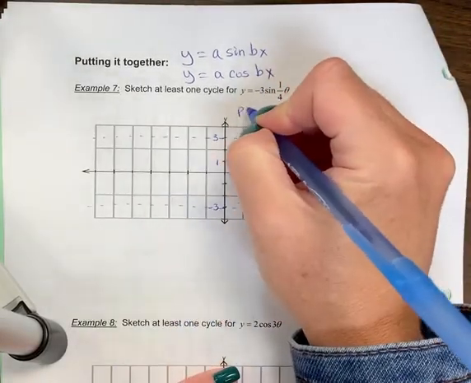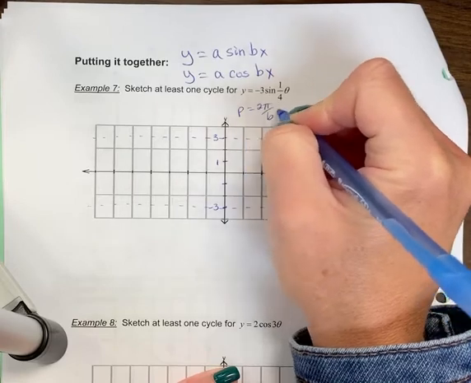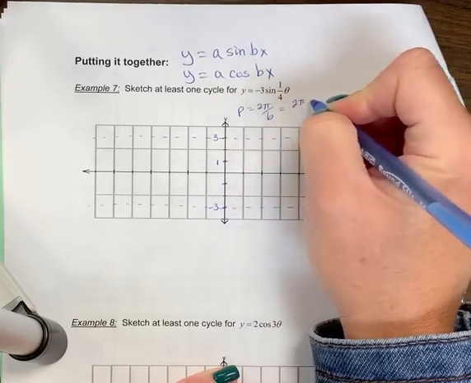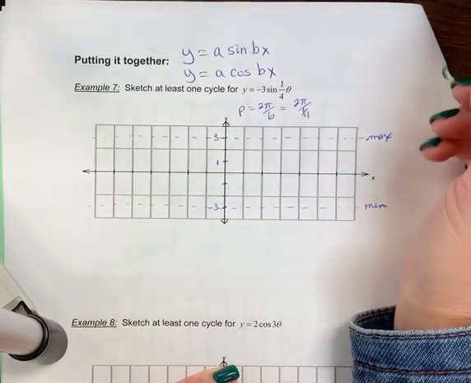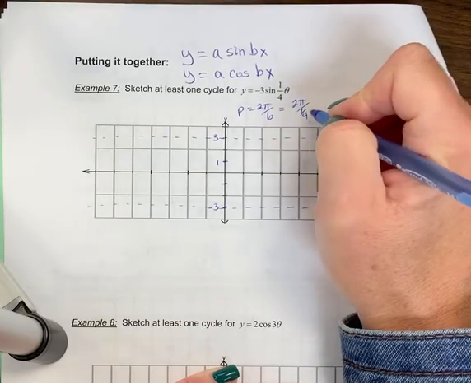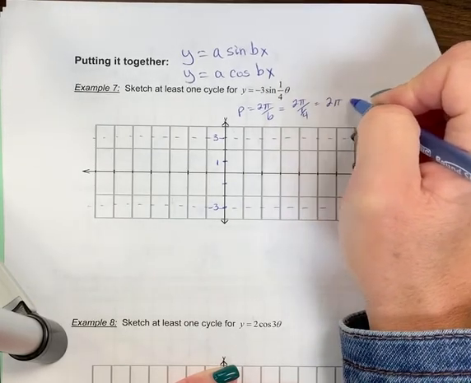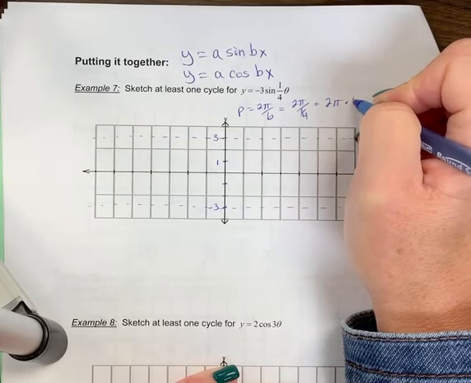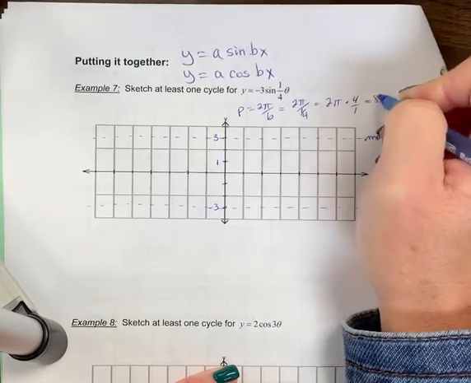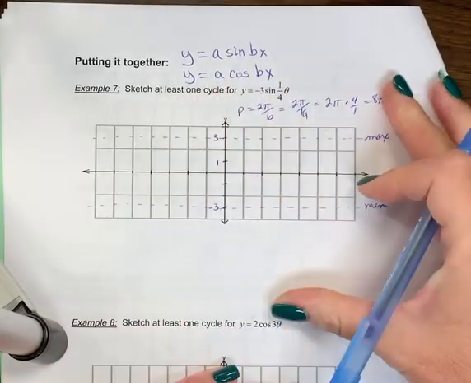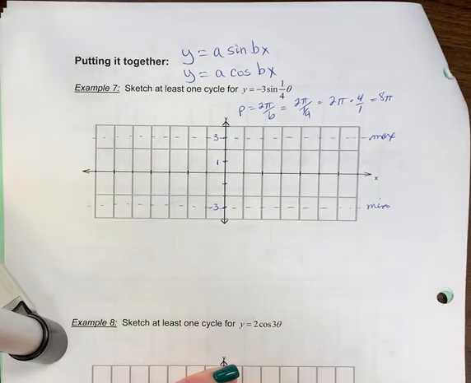So remember that the period is equal to 2 pi over the b value. So we would have 2 pi divided by 1/4. So 2 pi divided by 1/4, we'd say 2 pi times 4/1. So the period is 8 pi. So it's quite stretched out. Let's determine how far apart our points are.